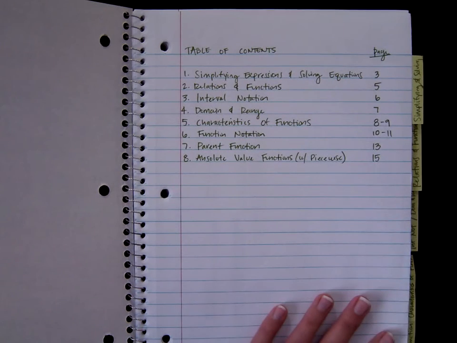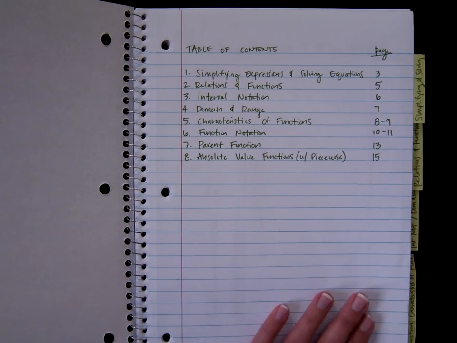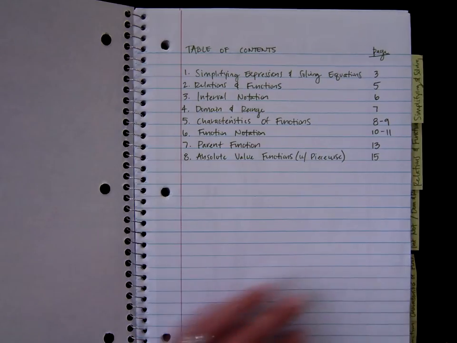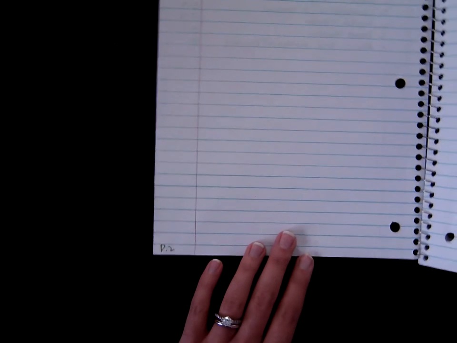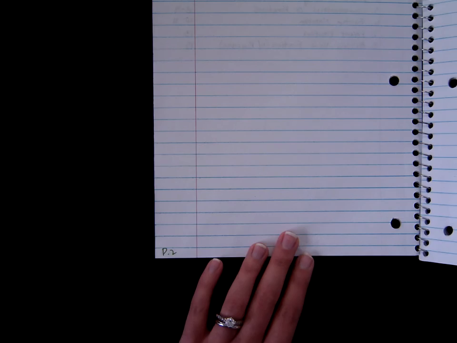Okay, first page is a table of contents. Most of you already have this. I did add a little bit more, so go ahead and pause so you can write that down. That is page 1, the bottom, okay? All right, remember the front is one number, so the front is page 1, and then the back of this would be page 2, okay?